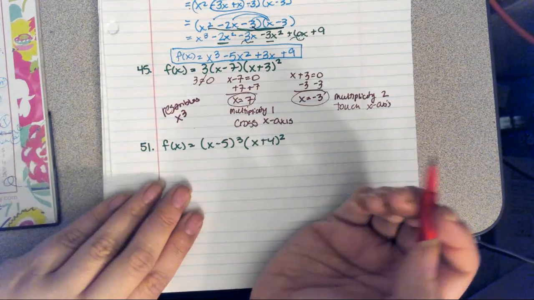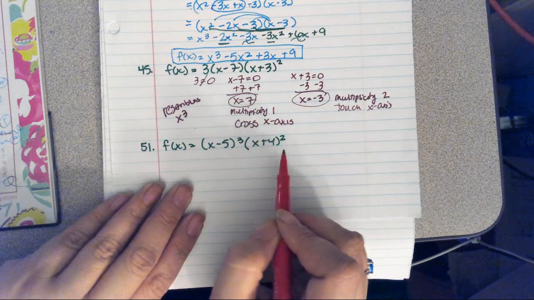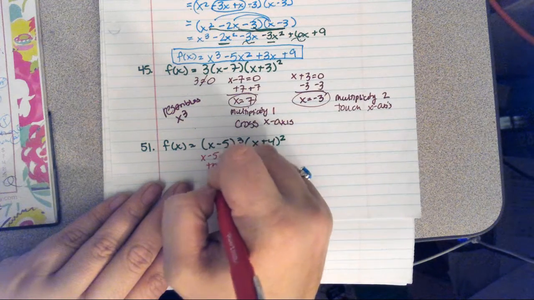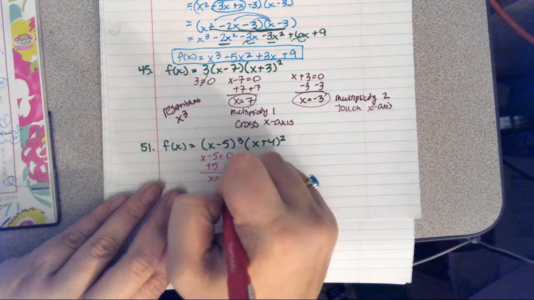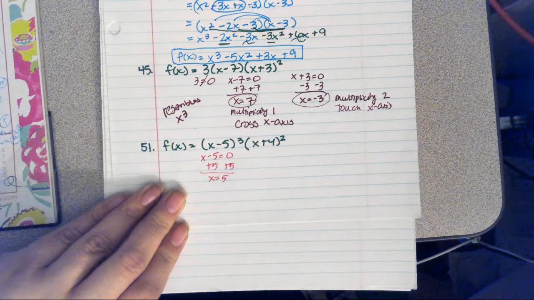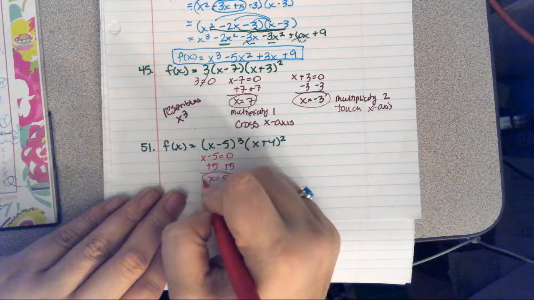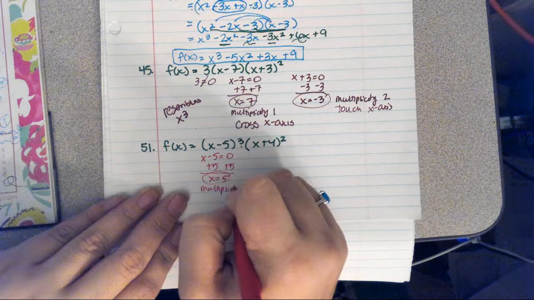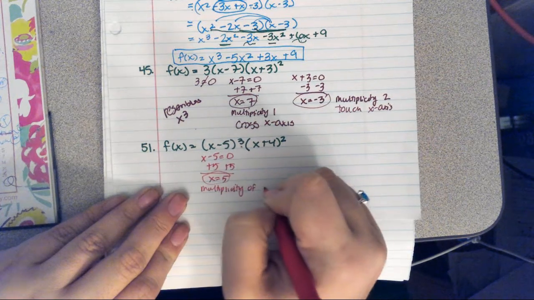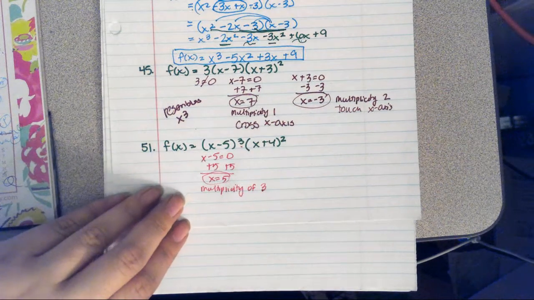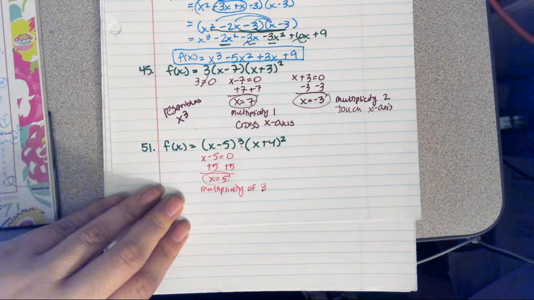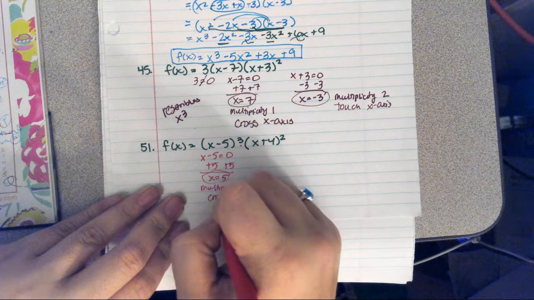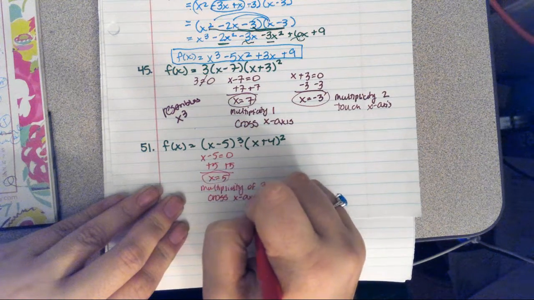So, again, we're going to set each piece equal to 0 to find our zeros. So x minus 5 will equal 0 if x is 5. Okay? Now, that's one of my zeros. Because of this exponent, this tells me it's going to have a multiplicity of 3. So it has a multiplicity of 3. That means 3 of my zeros will be equal to 5. Since this is an odd number, that means it's going to actually cross the x-axis here at 5.